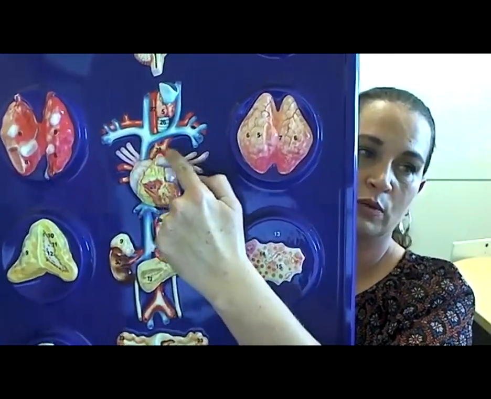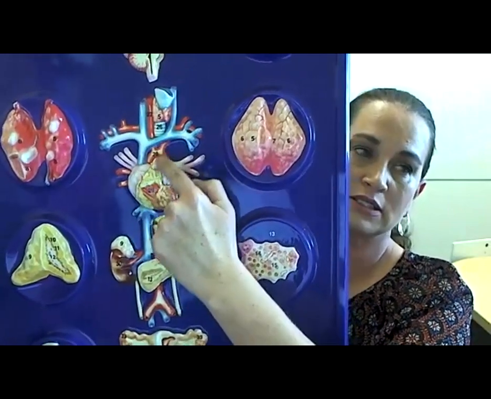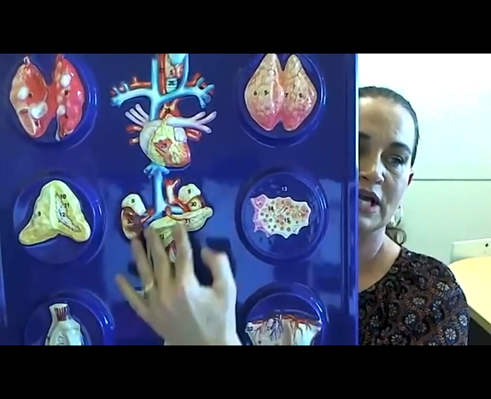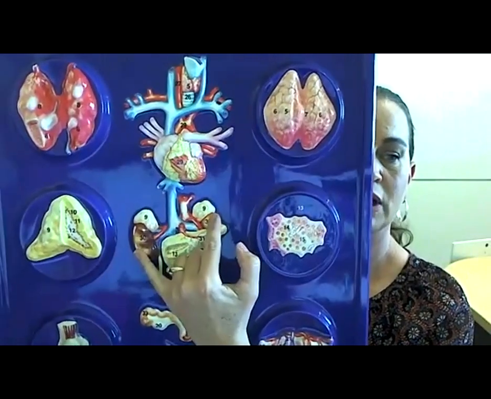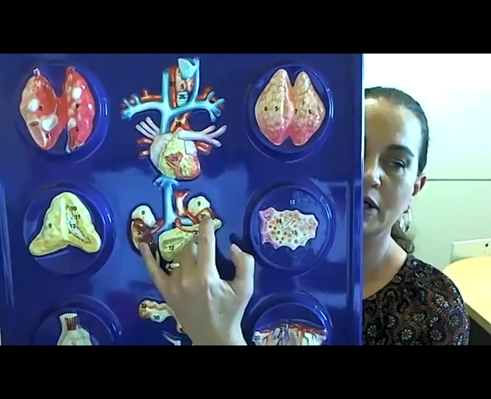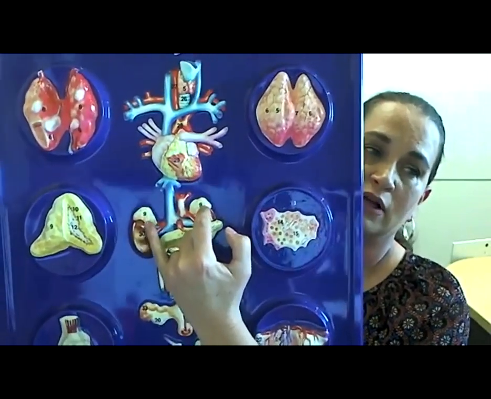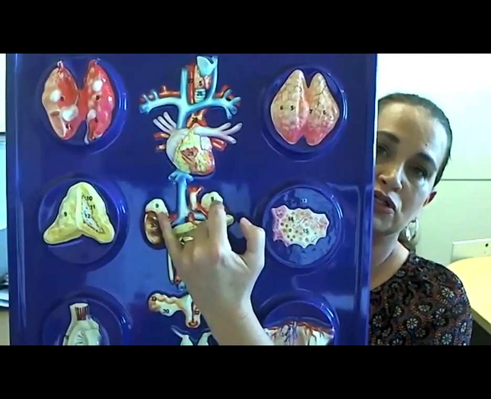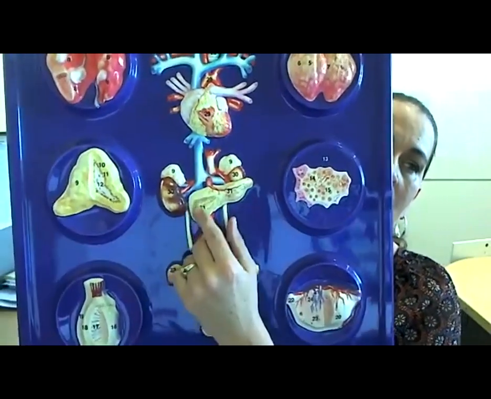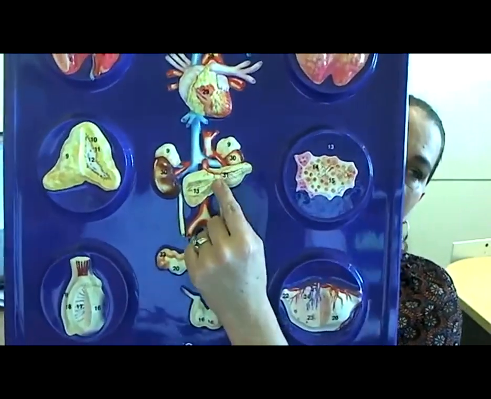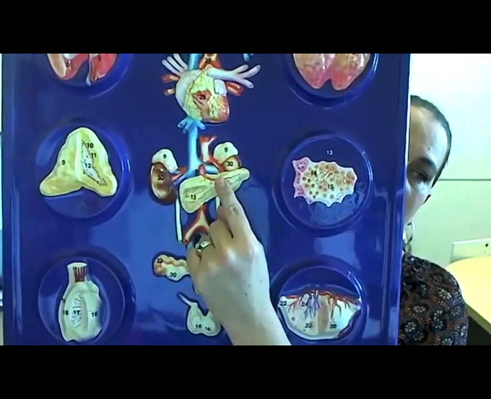So right here, we would have a gland called the thymus. Then going down from there, we have these two kidney bean shaped structures, these brown ones here and here, called the kidneys. And then the little hat sitting on the kidneys is your adrenal glands. This wing shaped structure right here is going to be the pancreas.